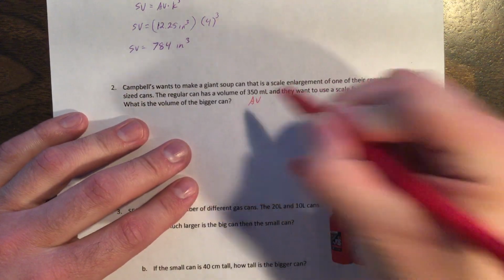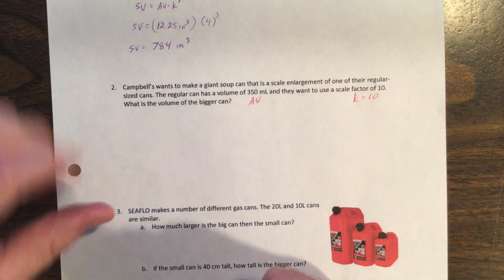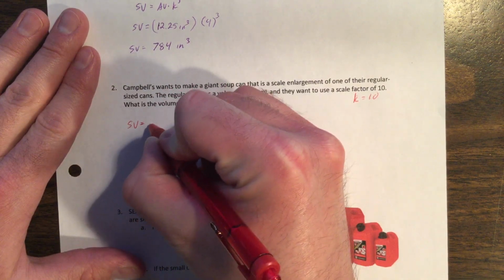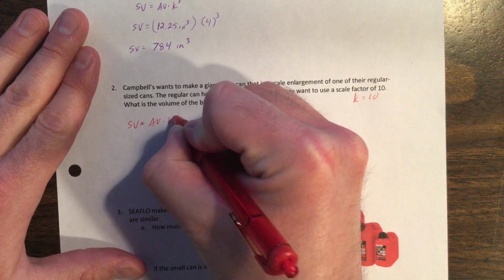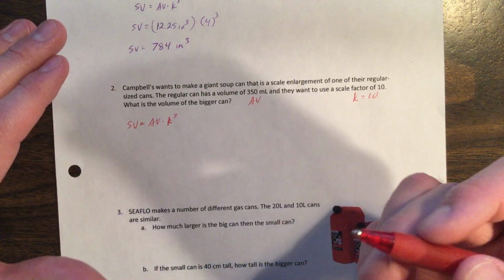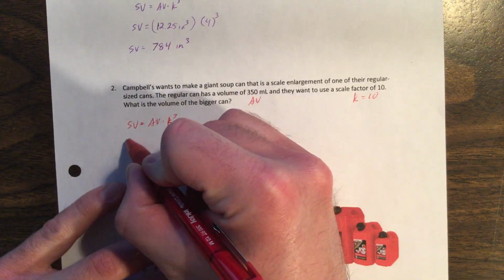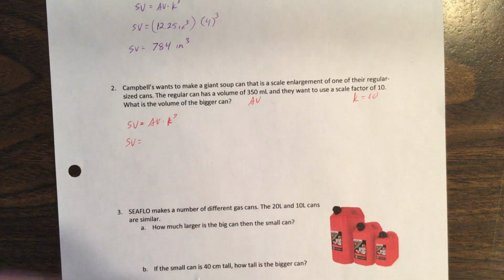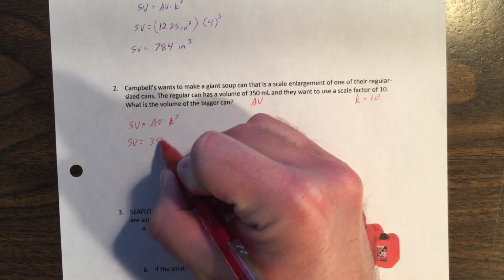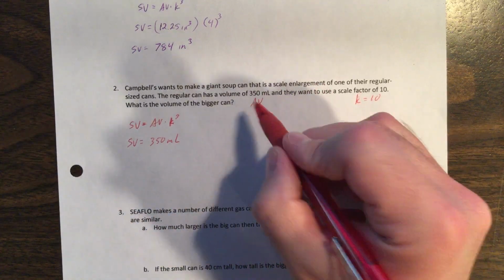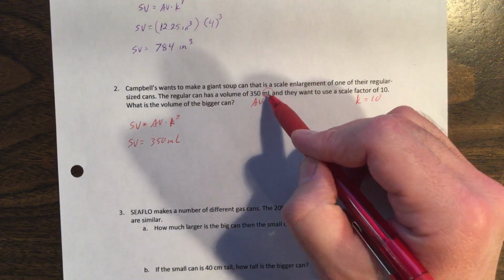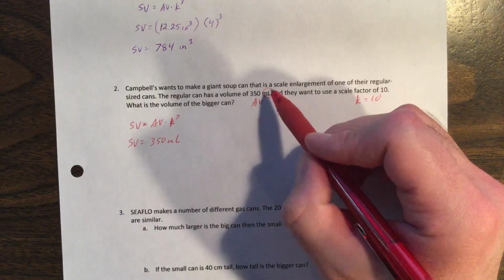And this is going to be our actual volume. And again, we have actual volume and we have our K, and we want to find our scale volume because that is times K cubed. So scale volume. And so to find that, we need to, again, multiply. So our scale volume, or the volume of our bigger can, is going to be our actual volume, 350 milliliters. Now, just one thing to watch out for here, milliliters is already a volume, okay, so it's not cubed at all, we just recognize it as a volume.